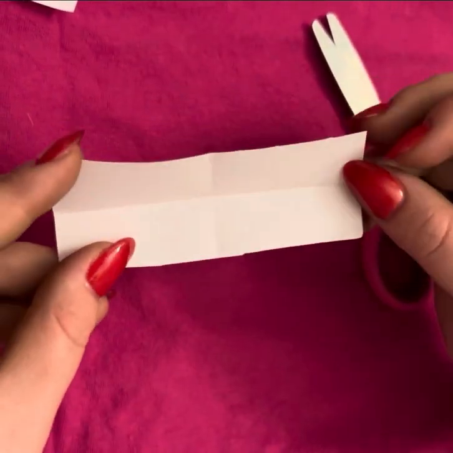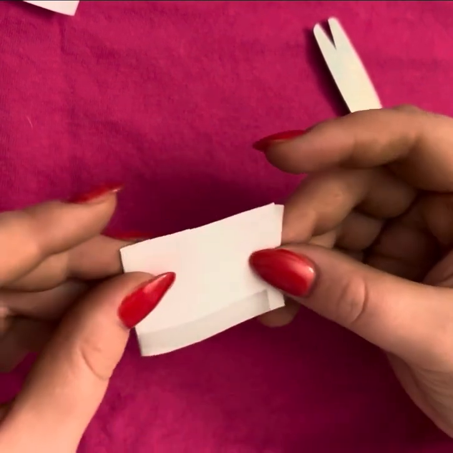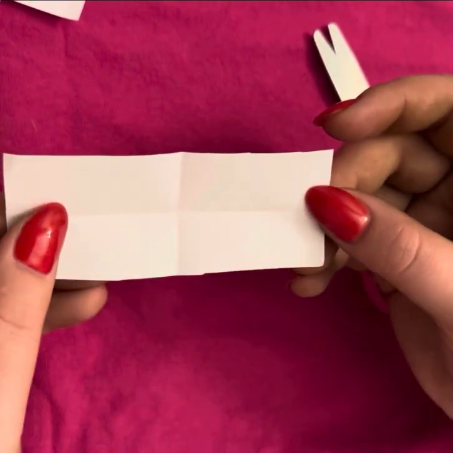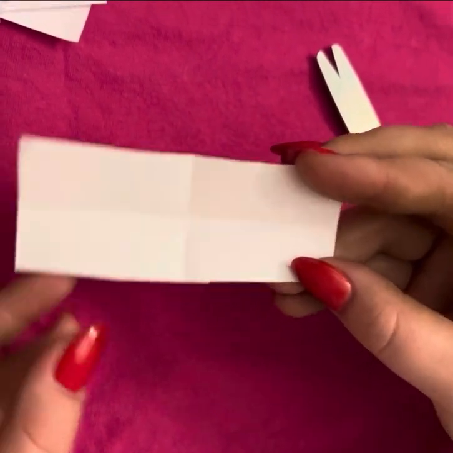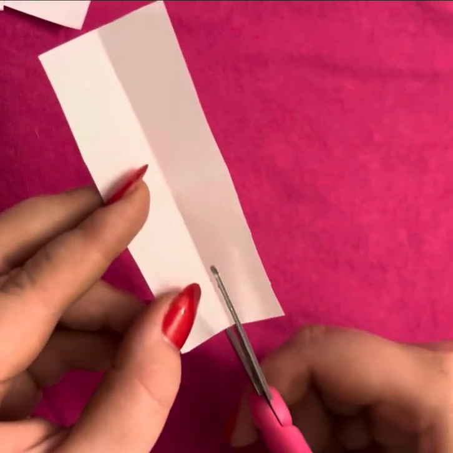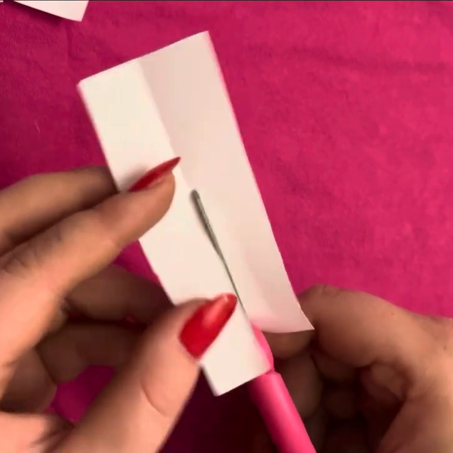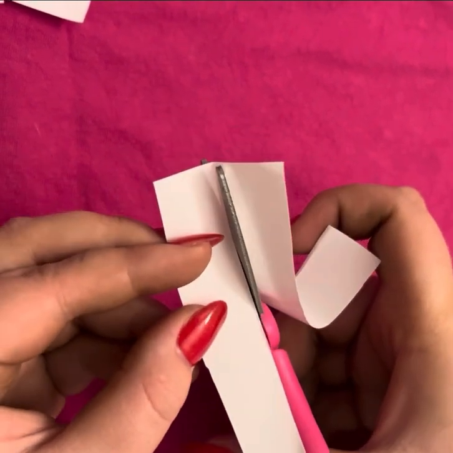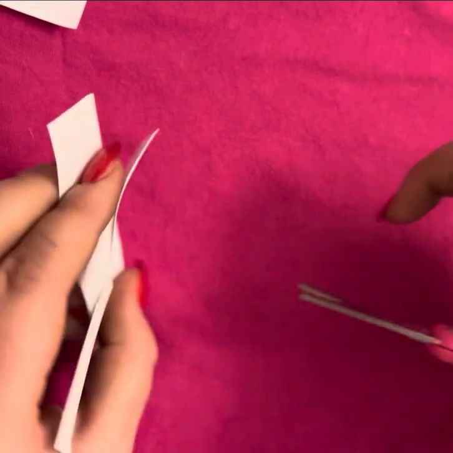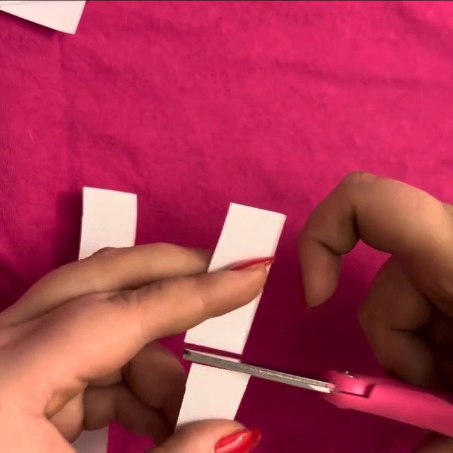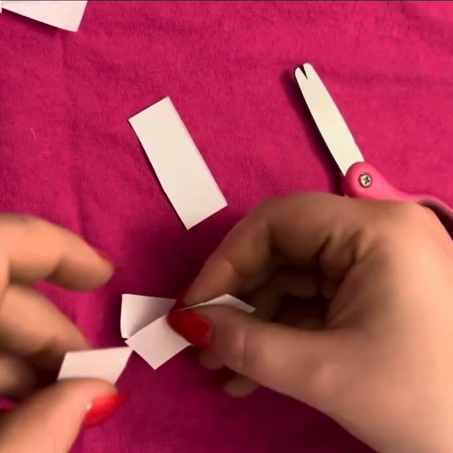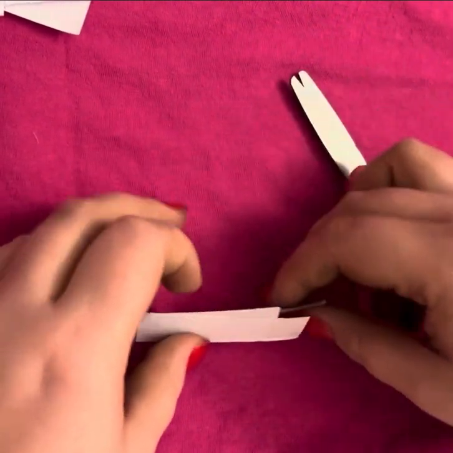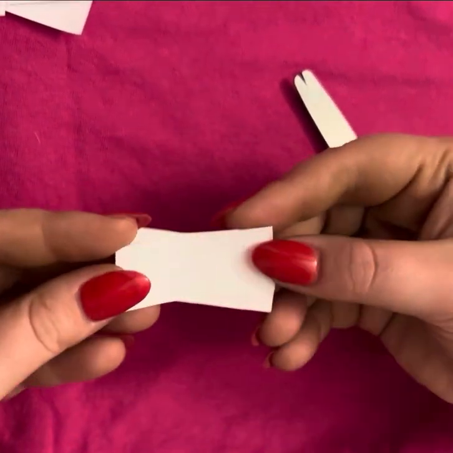I will take my rectangle again and I will fold it in half. I have 2 pieces and then I fold it in half again to where I have 4 equal pieces. I can take my scissors and cut down each of these lines to make 4 equal pieces. And here we see, again, they are the same size.